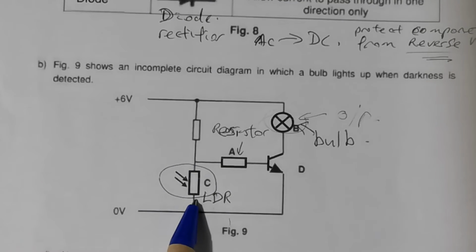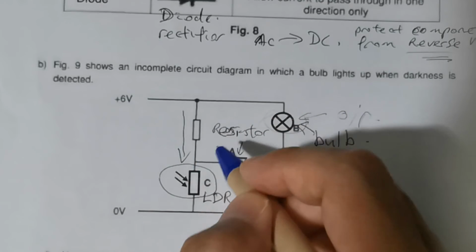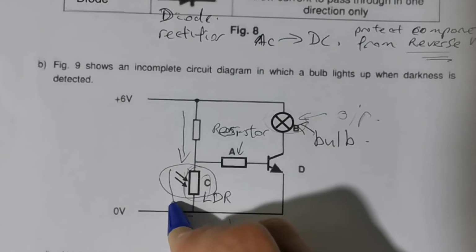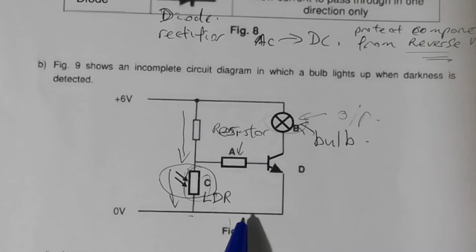So with the LDR, we know that the resistance of the LDR will be very high when it is dark. When it is bright, when the surrounding is bright, resistance is very low, so current flows through here. They see a low resistance path down here back to 0 volts, so the current will flow here.